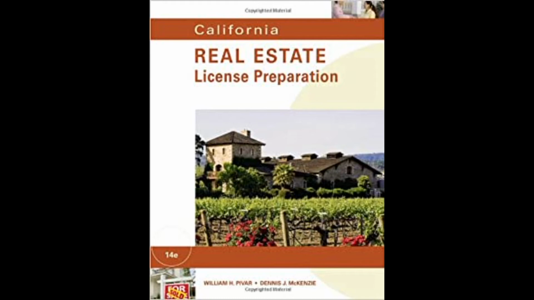The salesperson's exam contains 150 questions, and at least 70% must be answered correctly to pass. Salesperson applicants have a 3 hour session to complete the exam. The broker's exam contains 200 questions, and at least 75% must be answered correctly to pass. Broker applicants have a 2 hour morning and 2 hour afternoon session to complete the exam.